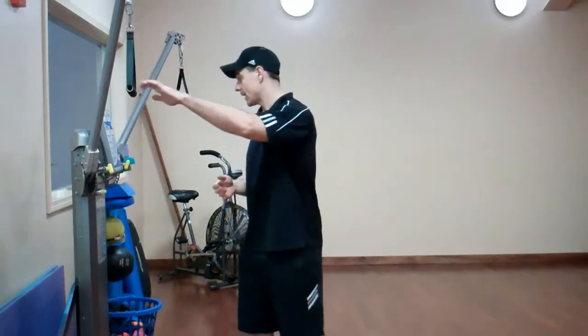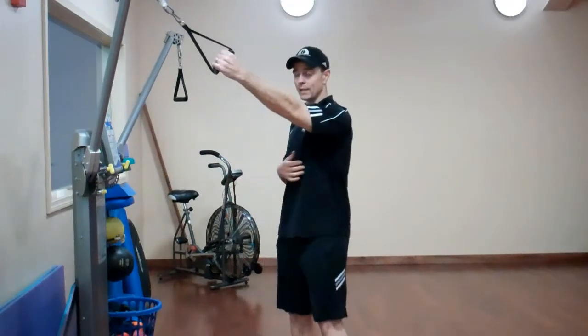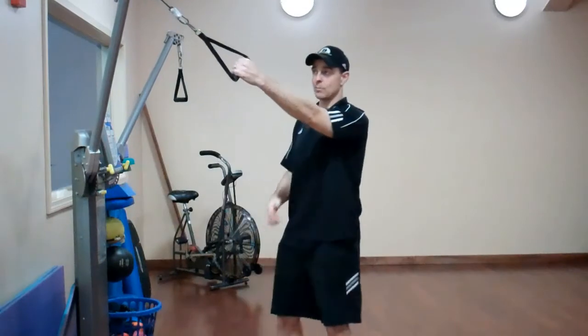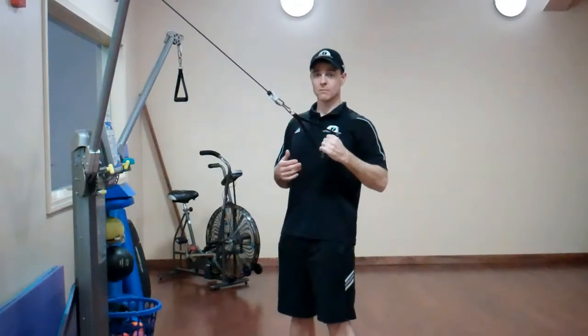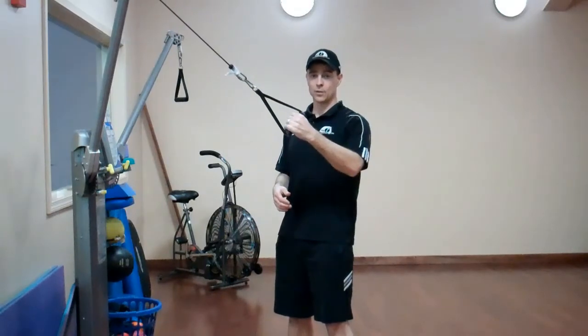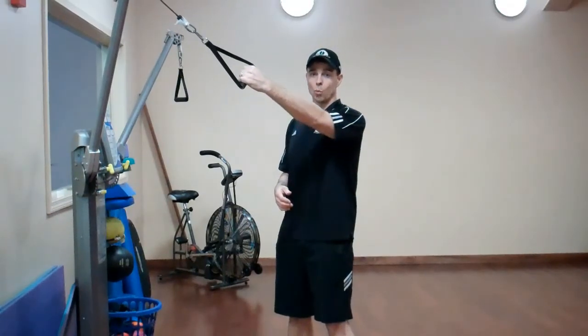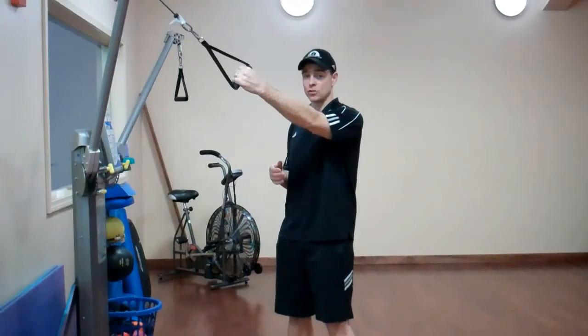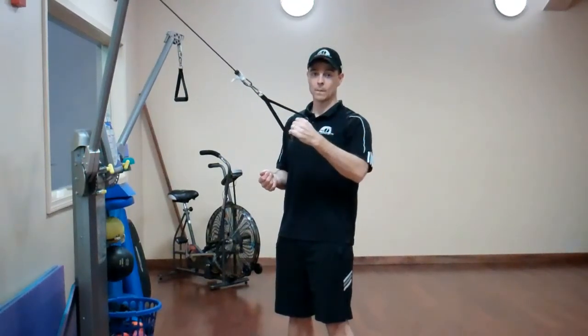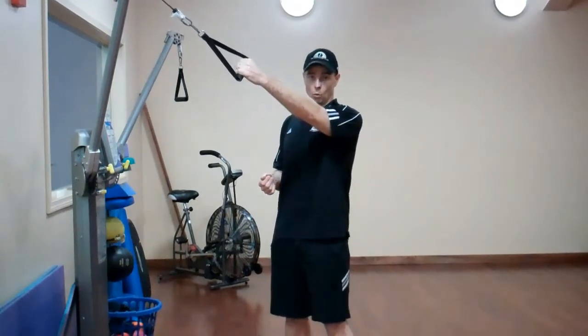Example of what that might look like, if I were just to do a row here, lighten that up just a bit. I'm going to pull for 1/1000, hold for 1/1000, 2/1000, and reach for 4, 3, 2, 1. So that's a 7-second repetition. Hold for 1, hold for 2, reach for 4, 3, 2, 1.